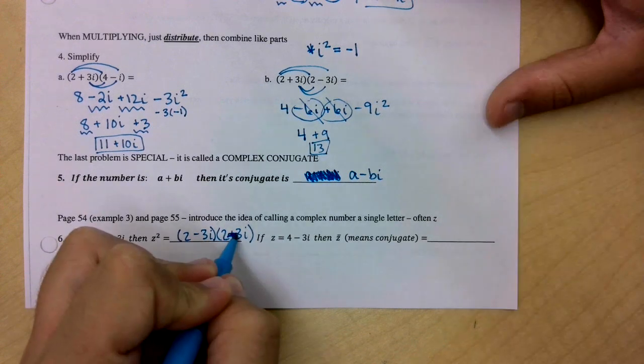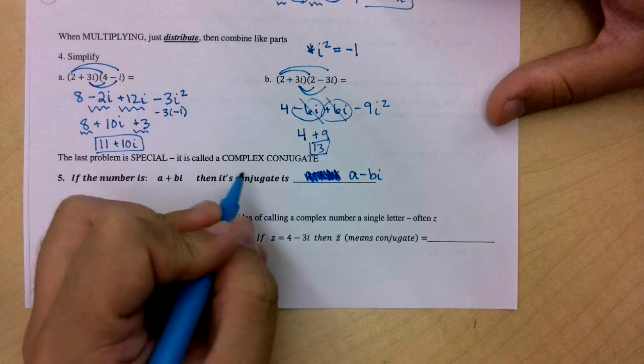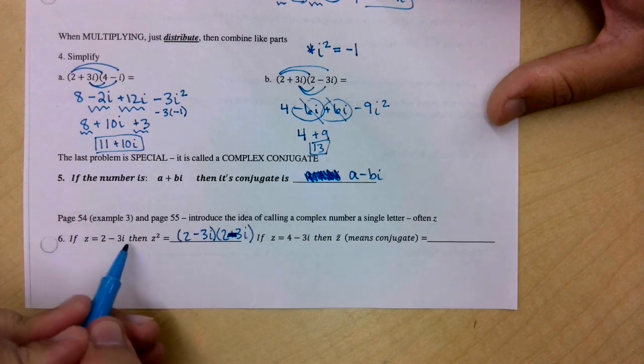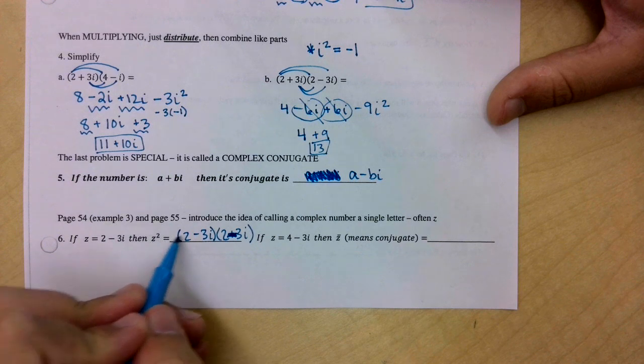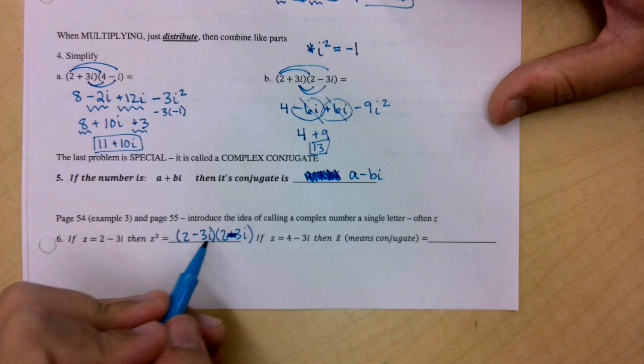Sorry, I got confused with what was up here. Ignore what I said about this. If z is this, then z squared would be the same thing twice, the something times itself.